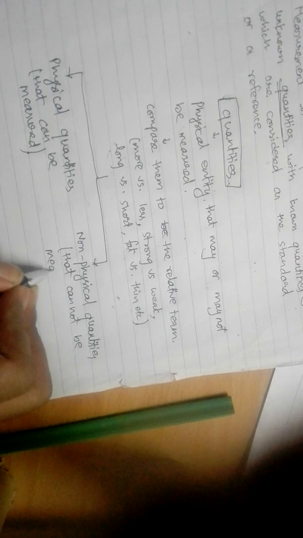Those quantities that can be measured are called physical quantities, and those that cannot be measured are called non-physical quantities.